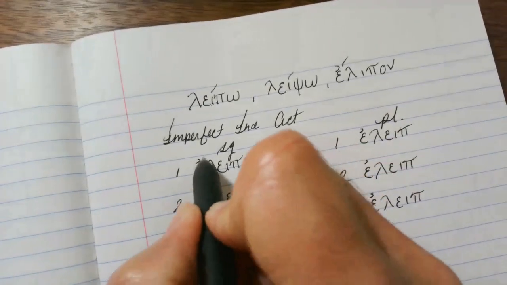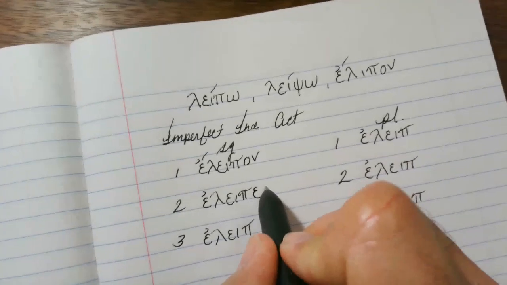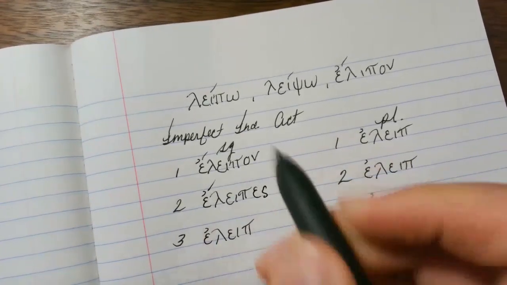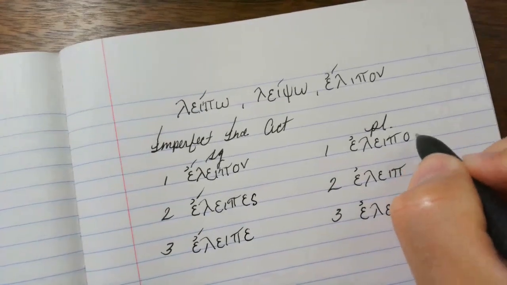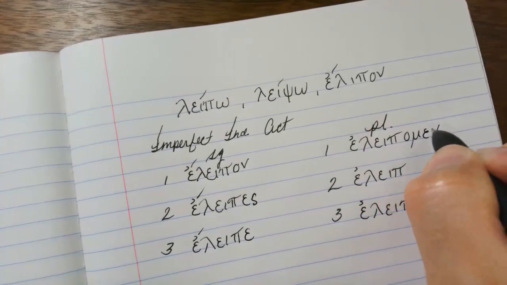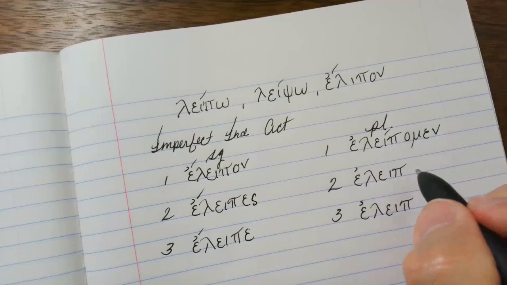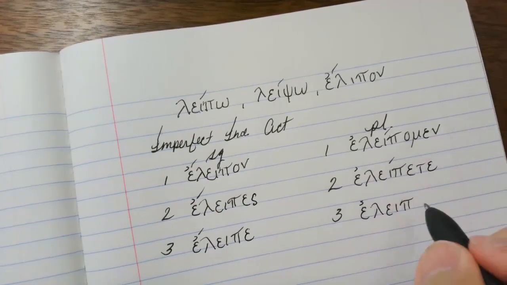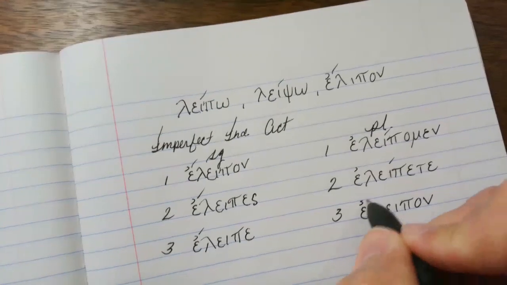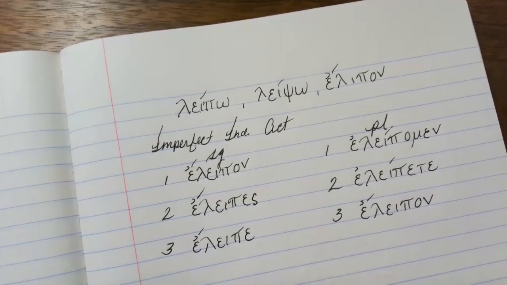So on, s, e, omen, ete, and then on. Okay, that's imperfect.